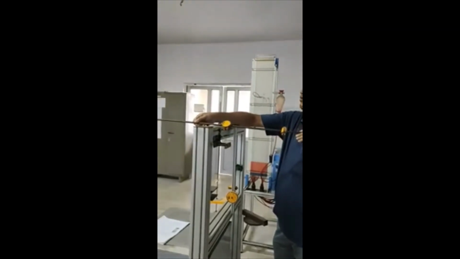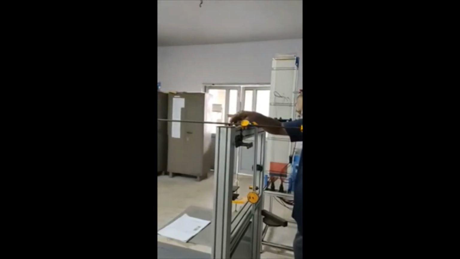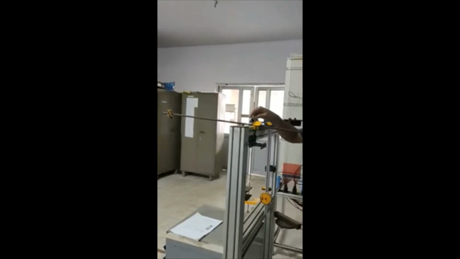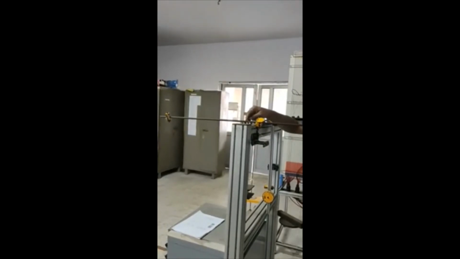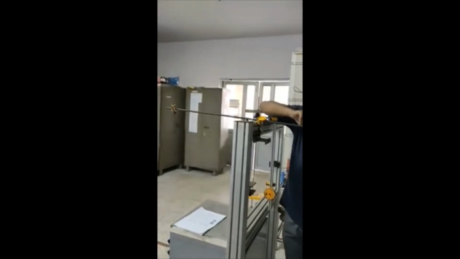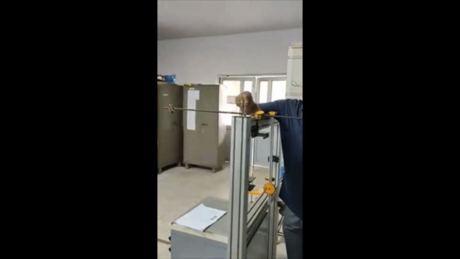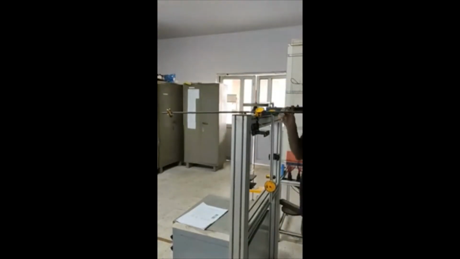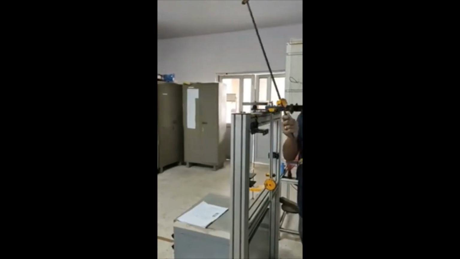You need to find out the CG of this body. First you need to find out where the CG lies by balancing it like this. Suppose this is balanced, the CG is here, the center of mass or center of gravity. We will mark where it lies. Then after marking, we will measure the distance from this to this, and from this to this. After measuring, we will note down these distances, as these values will be required for the calculation.